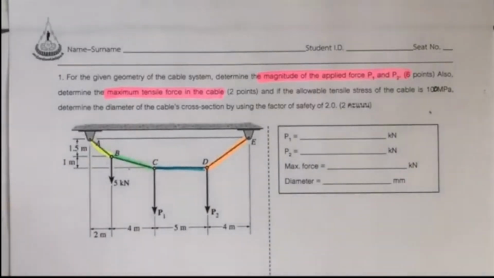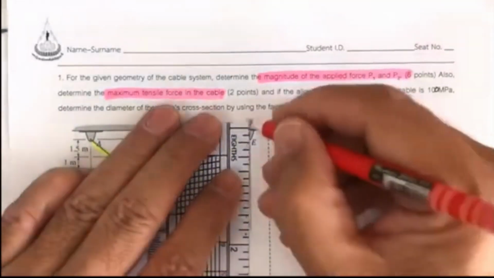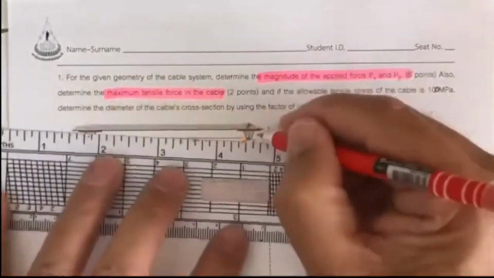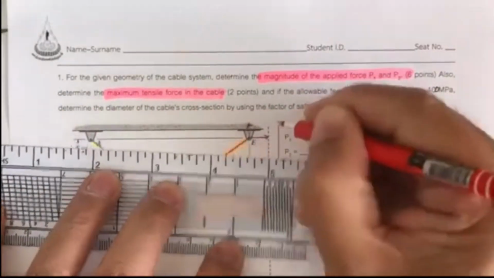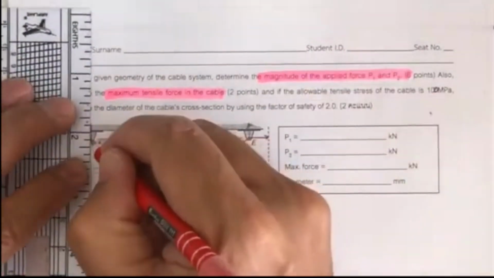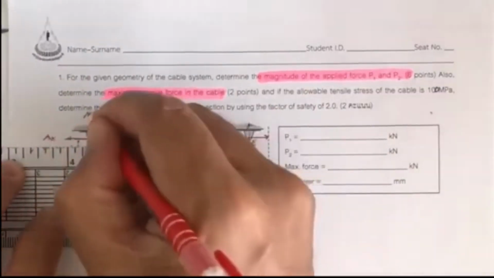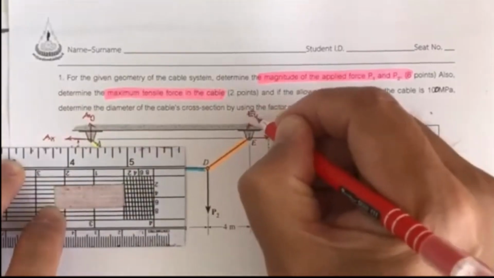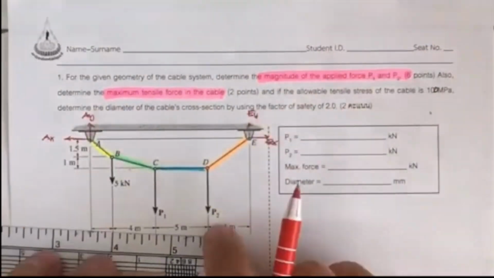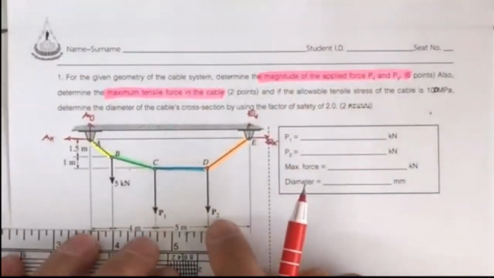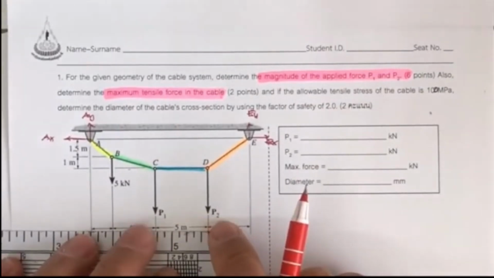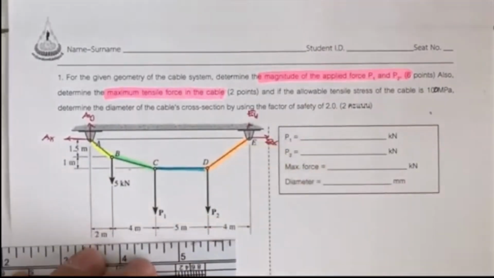Okay, when we have the cable like this, and you know that A and E are pins, you will see that the point E is going to have two unknowns like this. That's a total of 4. Another problem is we don't know P1 and P2. When we don't know P1 and P2, we cannot determine the reactions.